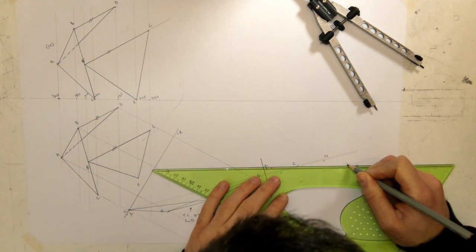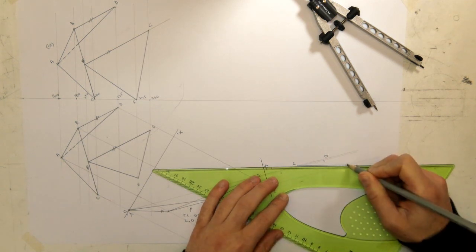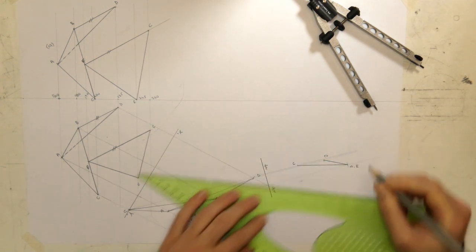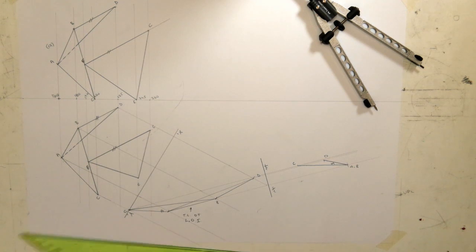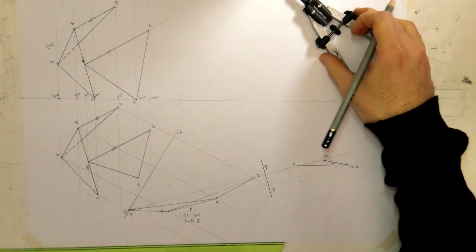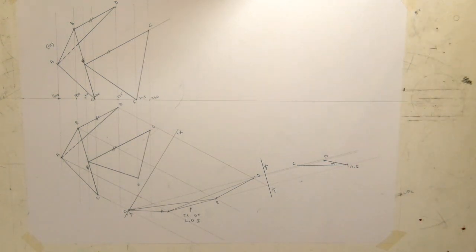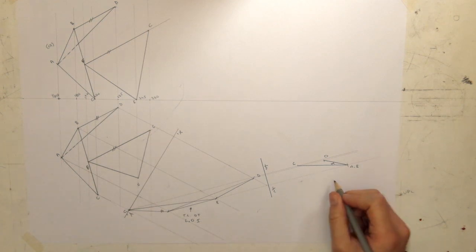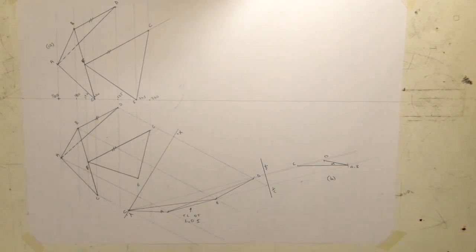And then the angle we're going to get between the two is going to be that angle there. And that there completes part B, determine the dihedral angle between the two.